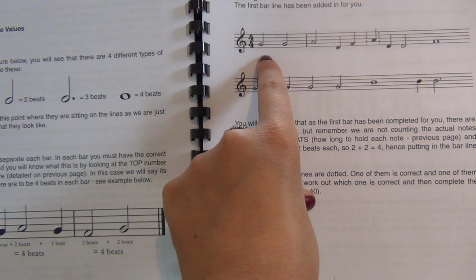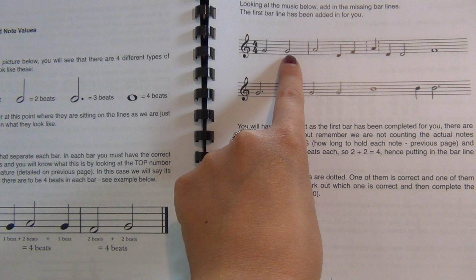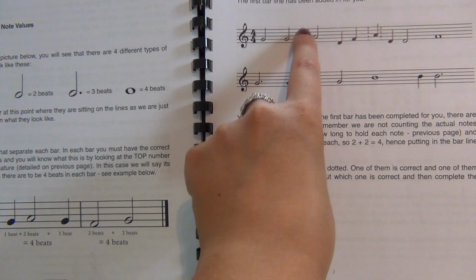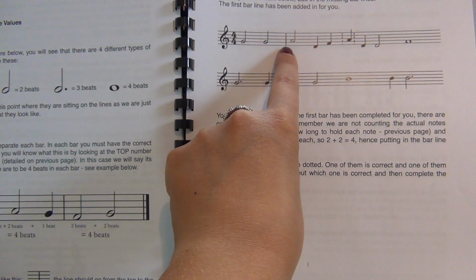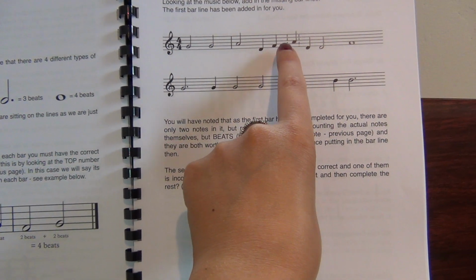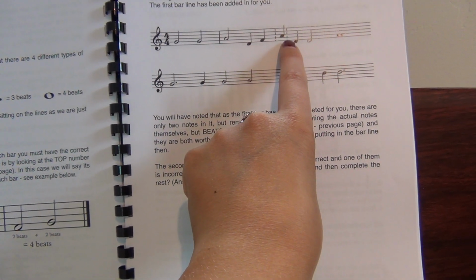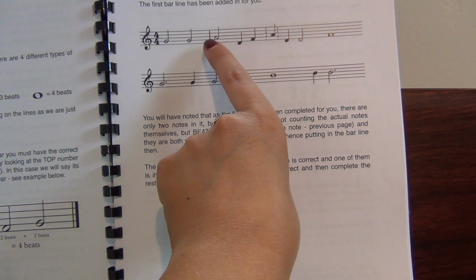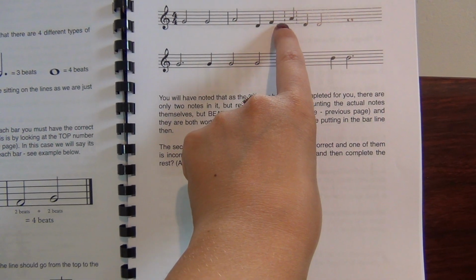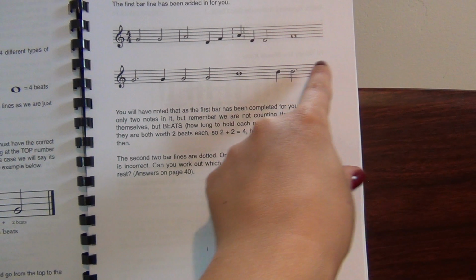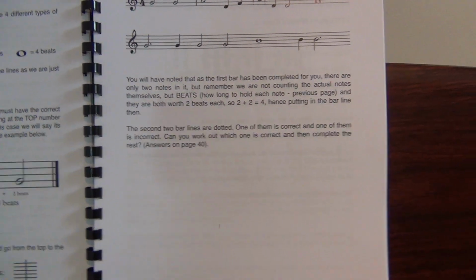You can write underneath it if you want to, it's your book. That one's worth 2 beats, so 2 plus 2 equals 4, and that's why I've put a bar line in there. So the next one, is the bar line there or is the bar line there? That's up to you to decide. You've got to count 4 beats and decide whether the bar line's there or there. And then don't forget to put the rest of the bar lines in.